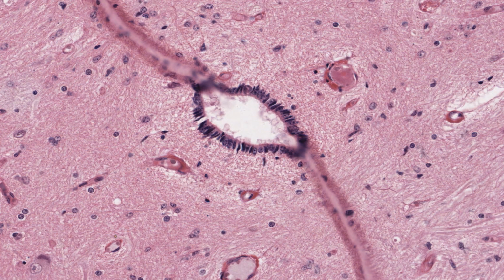Because the preservation is so good, you also get an extraordinary view of the ependymal cells lining the central canal in this section. You can almost imagine cilia and microvilli present on their apical surfaces. The microvilli are specialised to absorb cerebrospinal fluid.